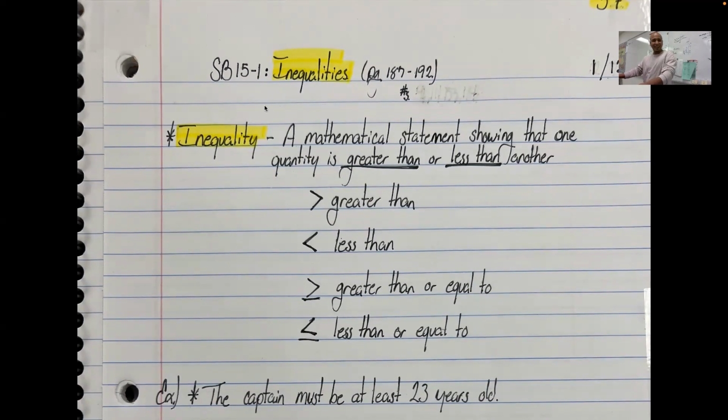Okay, so 15-1, inequalities. Hopefully my handwriting is not too bad here. And what is an inequality? Before I show you what an inequality looks like, let's talk about what an inequality is. In many ways, an inequality can be contrasted with an equation.